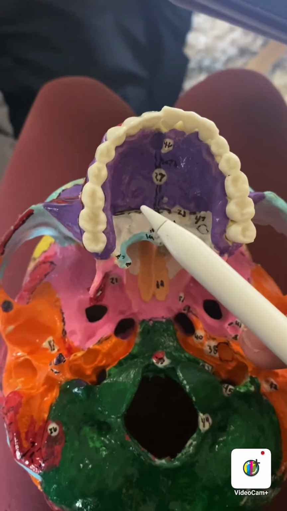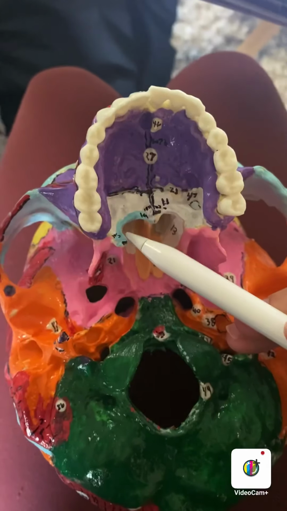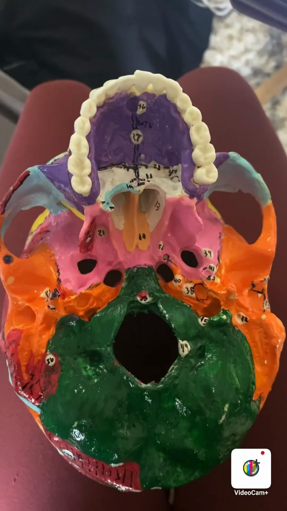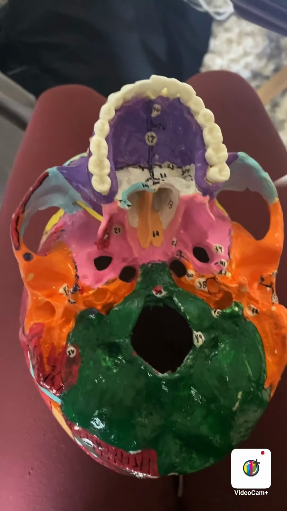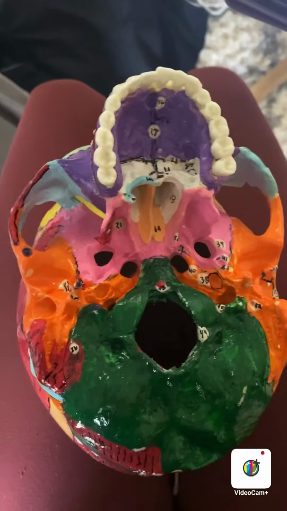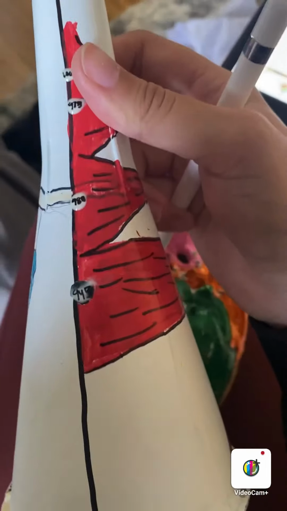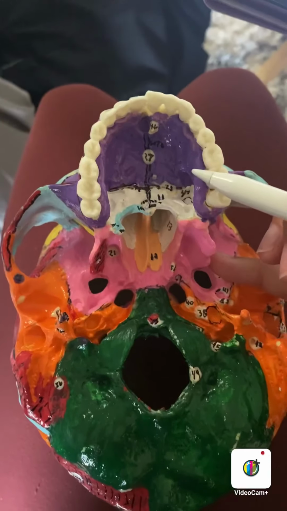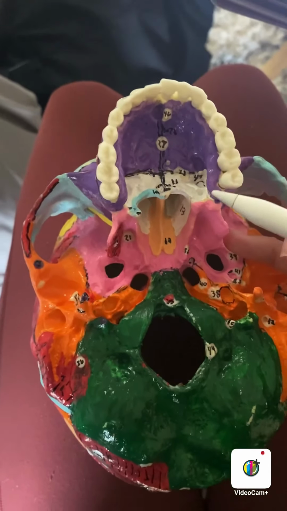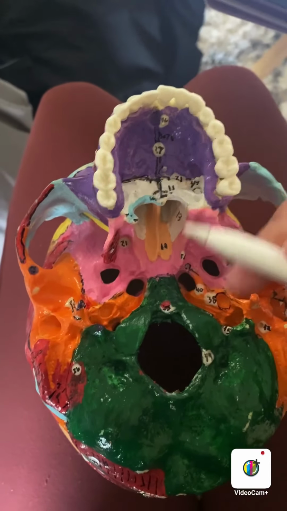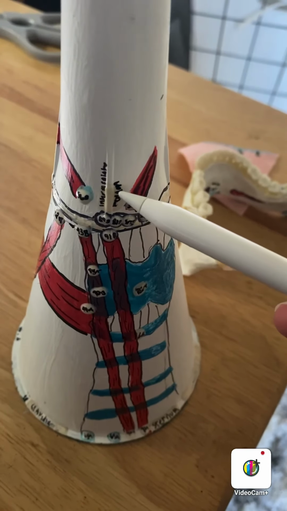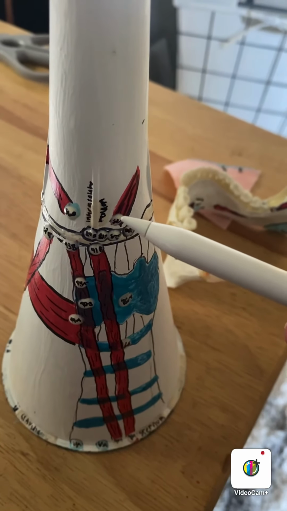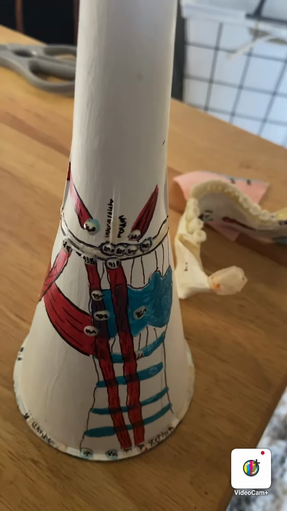The pterygomandibular raphe runs from the hamulus to the mylohyoid. The median pharyngeal raphe runs from the pharyngeal tubercle to the posterior wall of the esophagus near the C6 vertebra. The median palatine raphe runs from the uvula to the incisive papilla, and then the intermediate tendon of the hyoid bone is attached to the hyoid bone and then joins the anterior and posterior bellies of the digastric muscles.